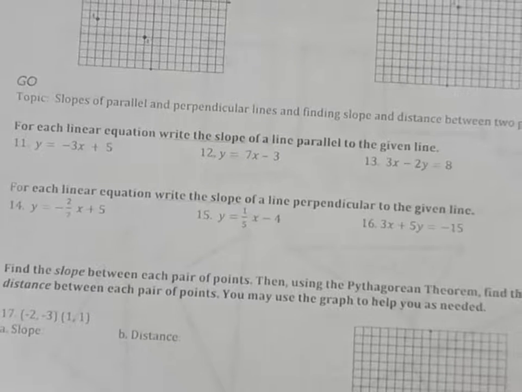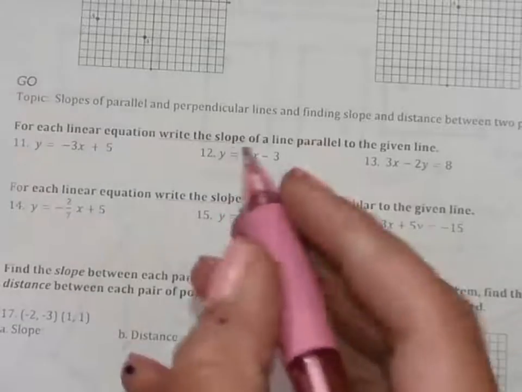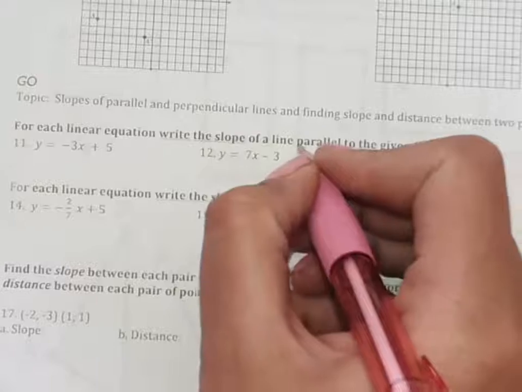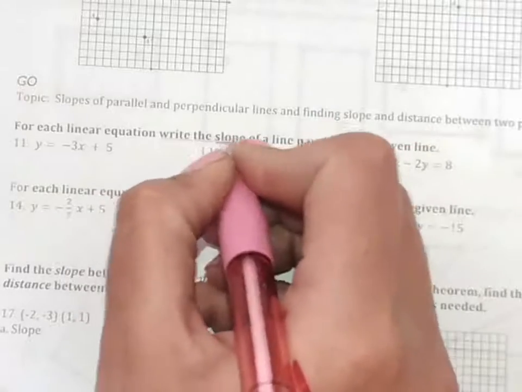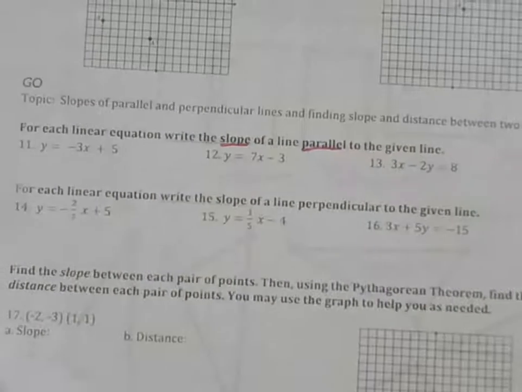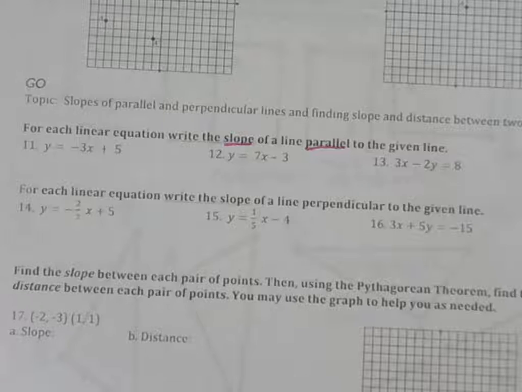Okay, it says slopes of parallel and perpendicular lines. For each linear equation, write the slope of a line parallel. So this is just practicing with your slopes. For parallel lines, what do we know about the slopes of parallel lines?